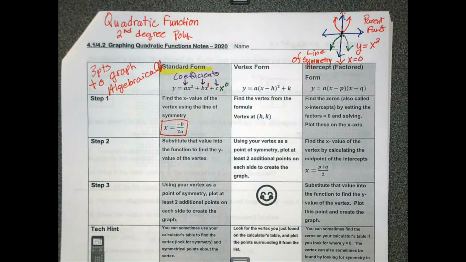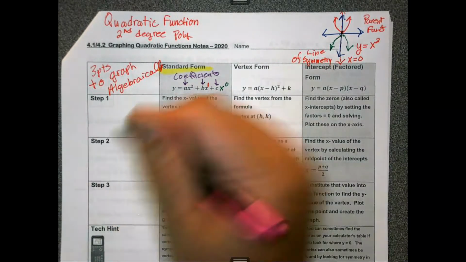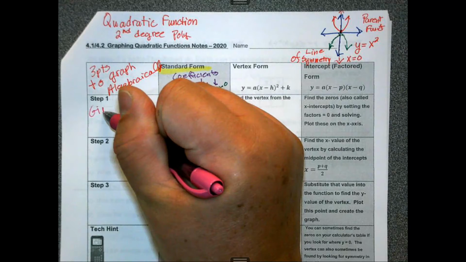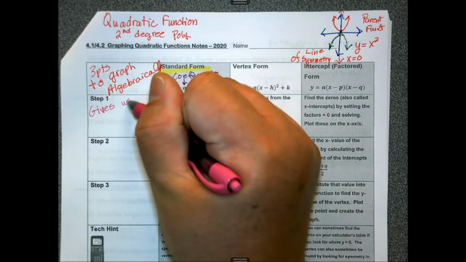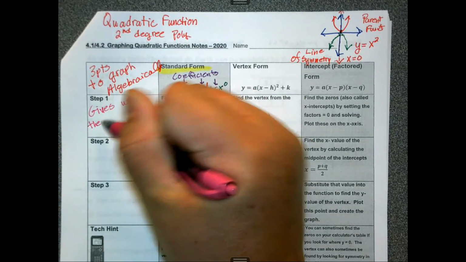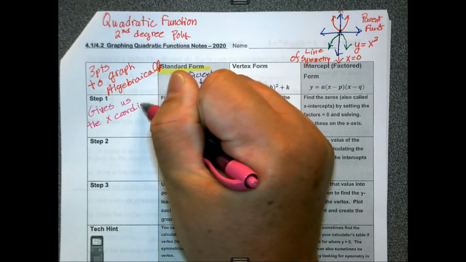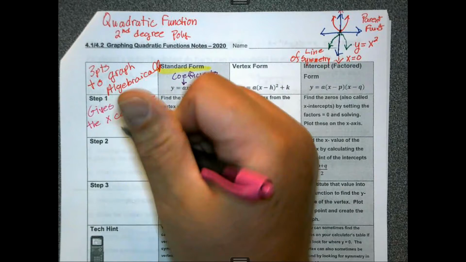Okay. So that gives us, step one gives us the x coordinate of the vertex.